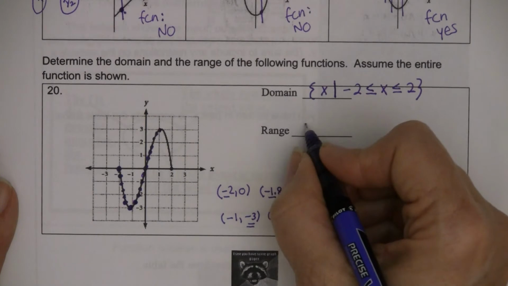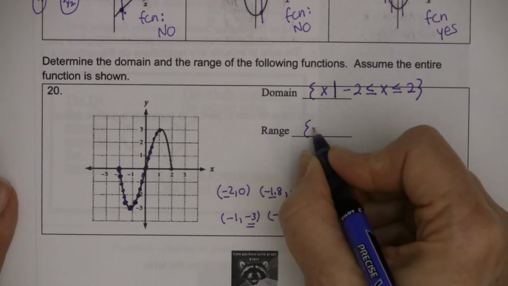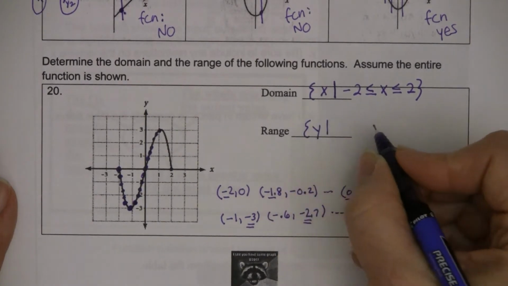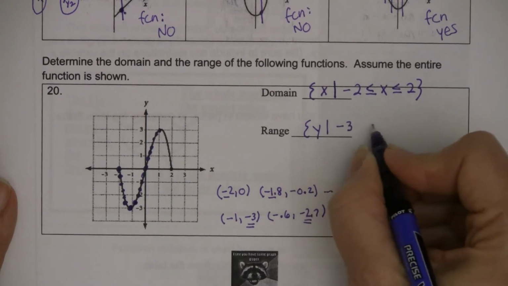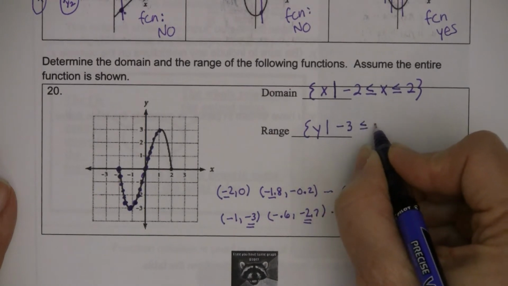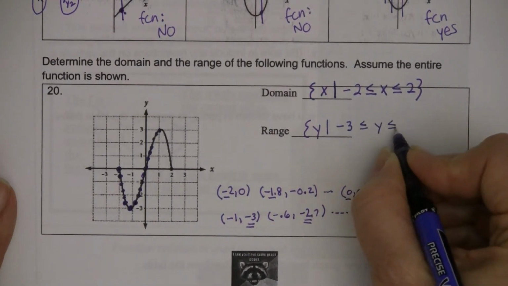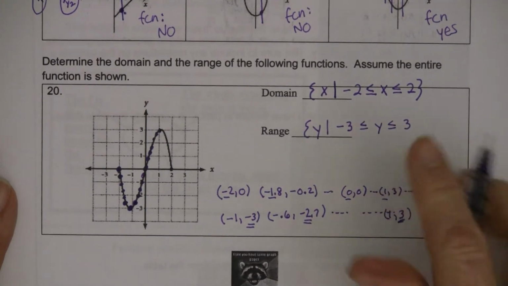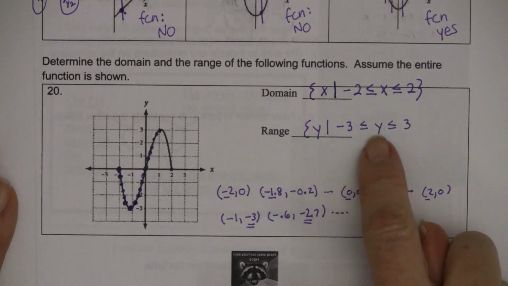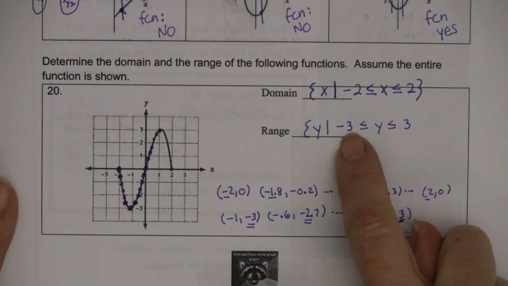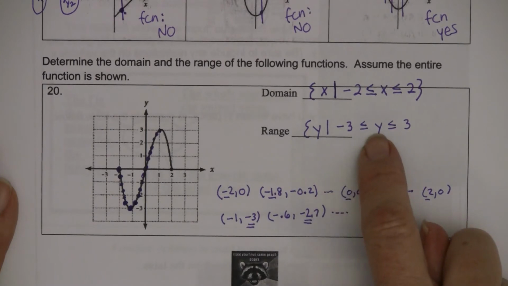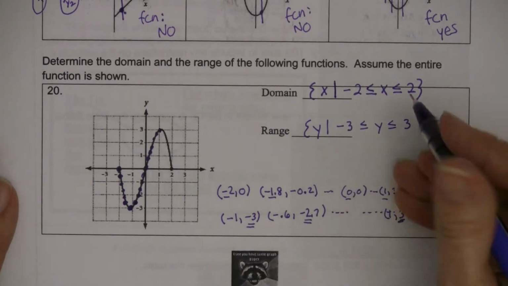So we could make this fancy notation, the set of y such that, and then we go from -3, and our y is trapped between -3 and 3, so that our alligator shows that y's are bigger than -3 and y's are smaller than 3.